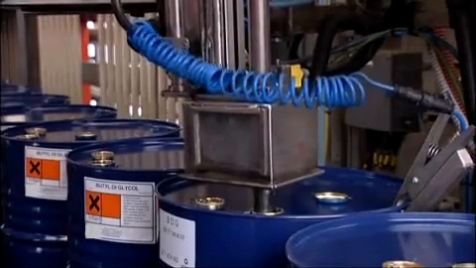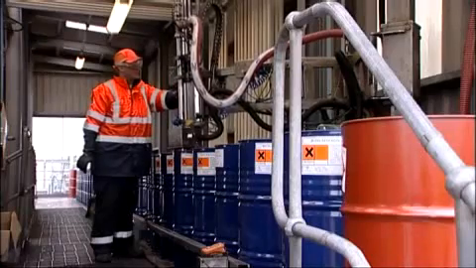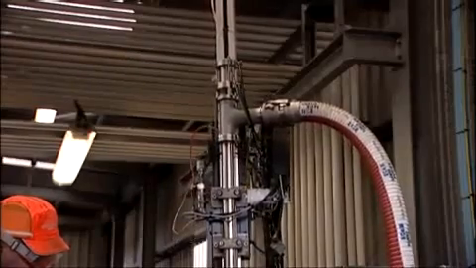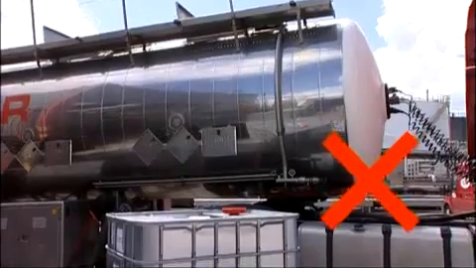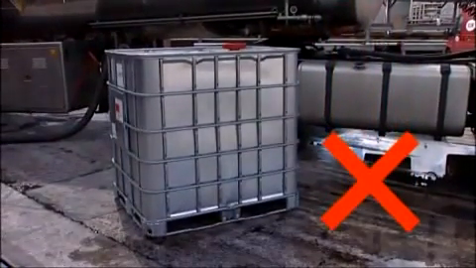Incoming velocity should be reduced until the pipe is below the surface of the liquid. It is particularly important that the velocity of the incoming liquid or liquid being discharged is controlled, so operations such as gravity filling of IBCs from road vehicles should be avoided.